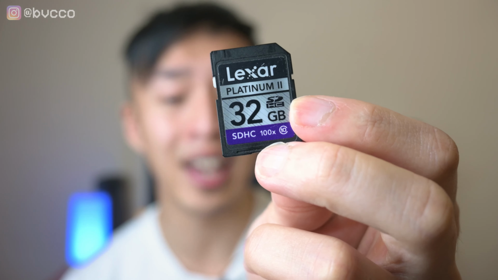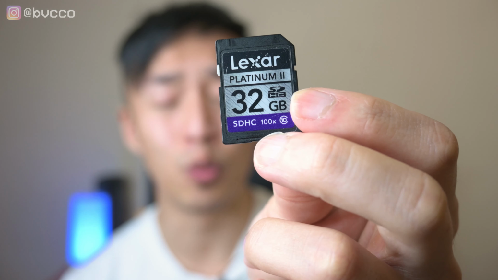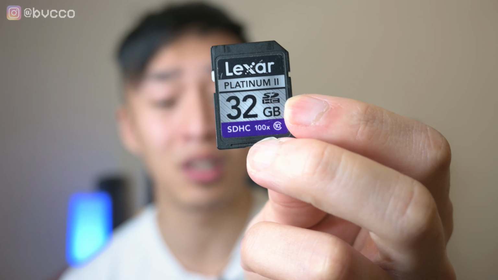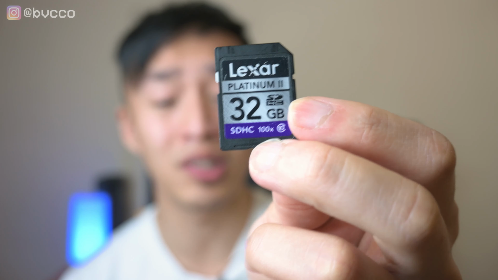So which memory card is best for you for videos and photos? Well, if you're a complete beginner and you're just taking photos and not really looking into videos, then a simple generic Lexar 32 gigs will work fine, especially for photos. And if you want to do your occasional videos, this will do completely fine. But be aware, if you buy something like this, this was my very first SD card, the transfer speeds are extremely slow.